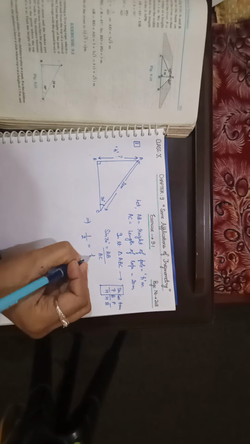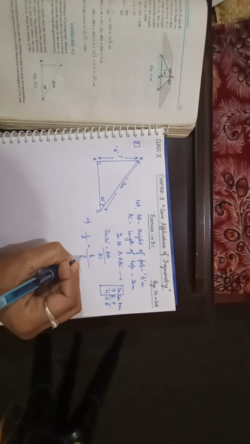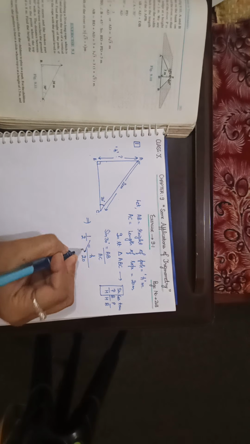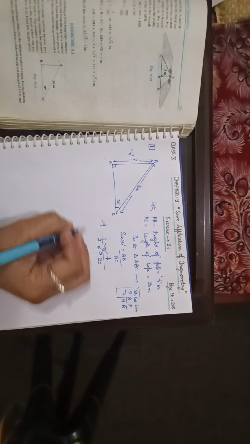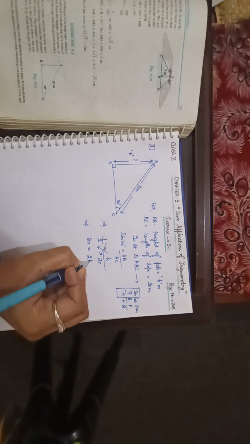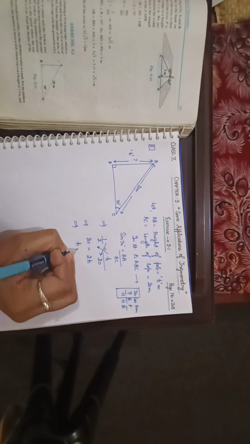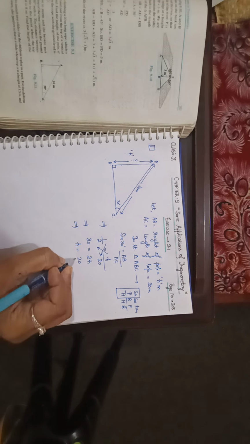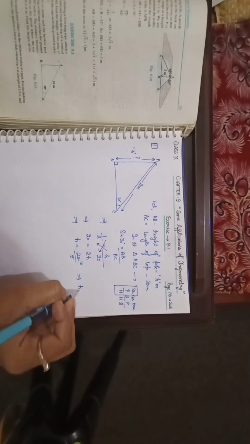AB क्या है आपके पास? H. AC is 20. Put the given values, right? अब since we have to find the value of H, so do the cross multiplication. 1 into 20 is what? 1 into 20 is 20. 2 into H is 2H. Implies find the value of H by dividing 20 with 2, right? Cancel it out. 2 tens are 20. So implies H is equals to 10.